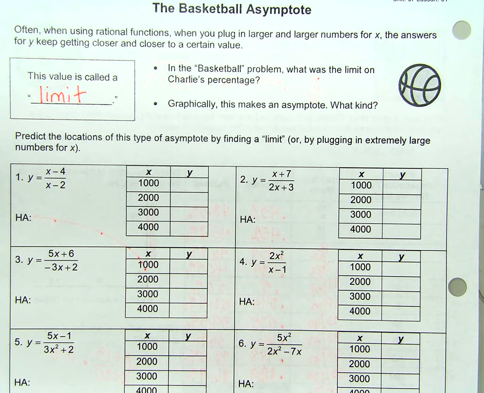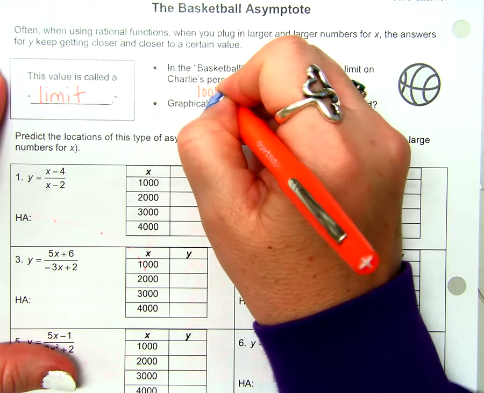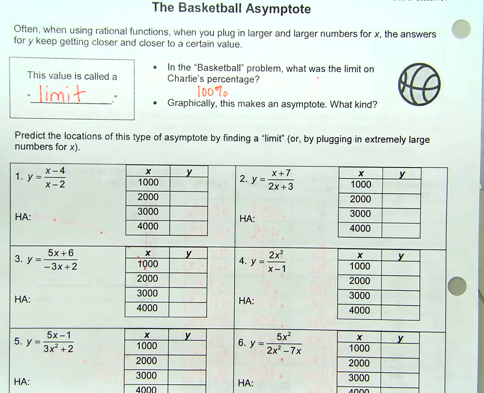In the basketball problem, what was the limit on Charlie's percentage? The limit was 100%, right? Is it going to get to the limit? No, but that's what it is approaching. Okay? So we can say that the limit is 100. It's not going to get to 100%, but that's what it's approaching. Does that kind of make sense? It's a good start anyways. Okay? Graphically, this makes an asymptote. What kind? Horizontal.